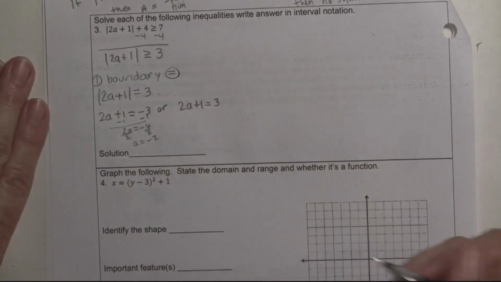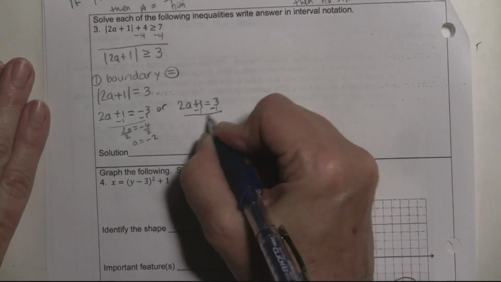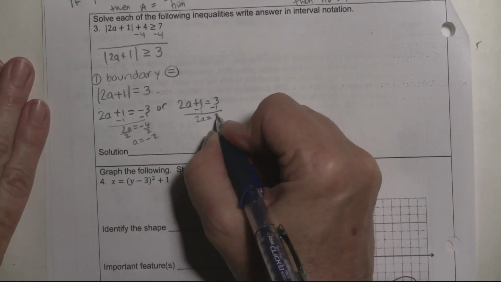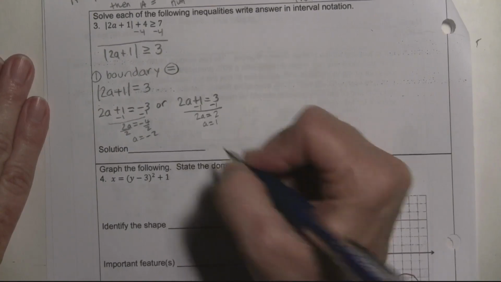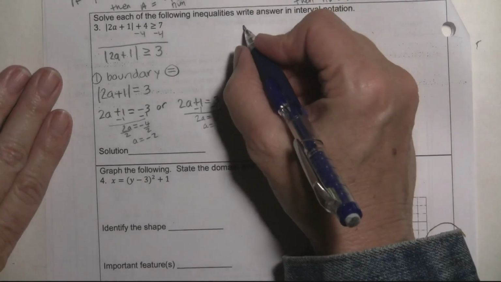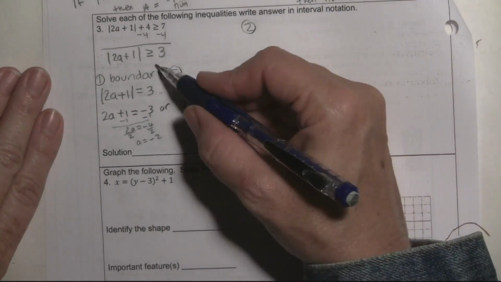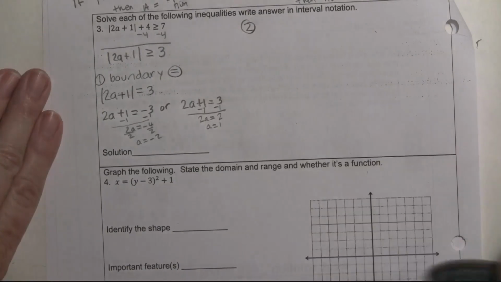And I'm trying not to get into my solution line there. And take away 1, so 2a equals 2, and a equals 1 when I solve that, right? So those are going on second step. And a lot of people were showing me they were solving it and they were doing this first and they weren't doing the second step.